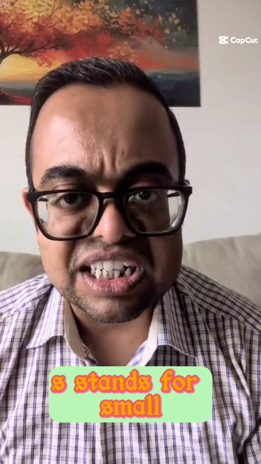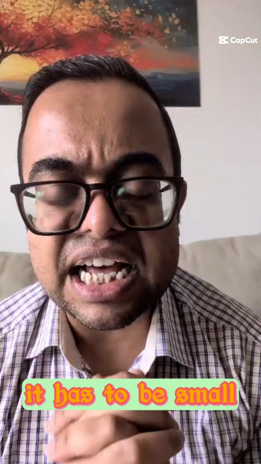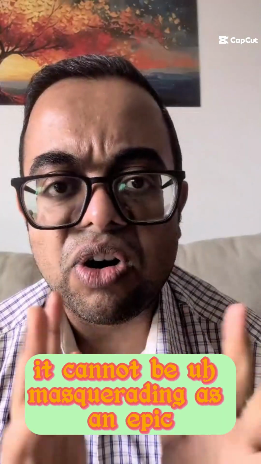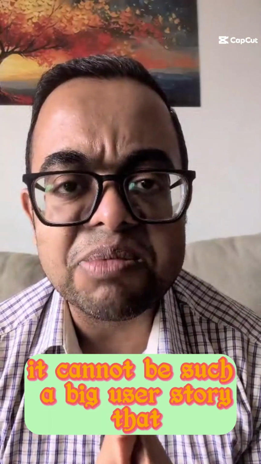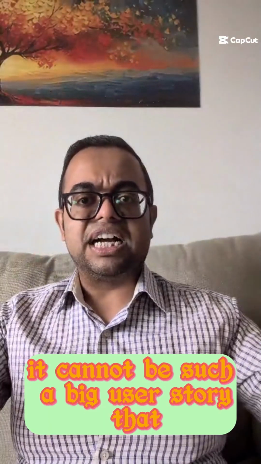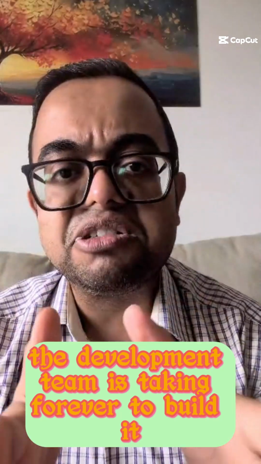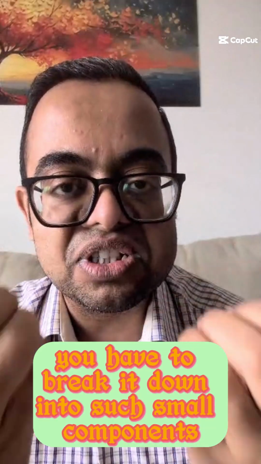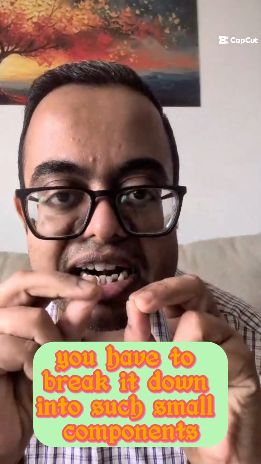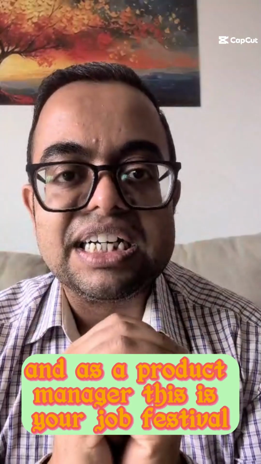So yeah, S stands for small. It goes together with the other components. It has to be small. It cannot be masquerading as an epic. It cannot be such a big user story that the development team is taking forever to build it. It has to be small. You have to break it down into such small components. And as a product manager, this is your job.